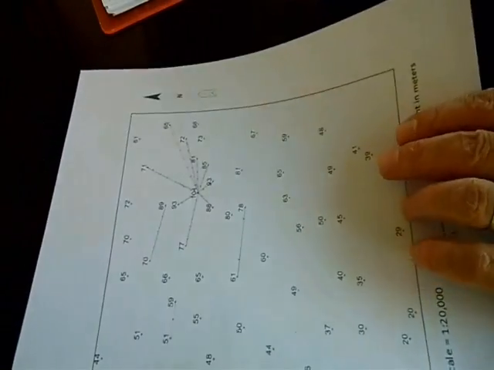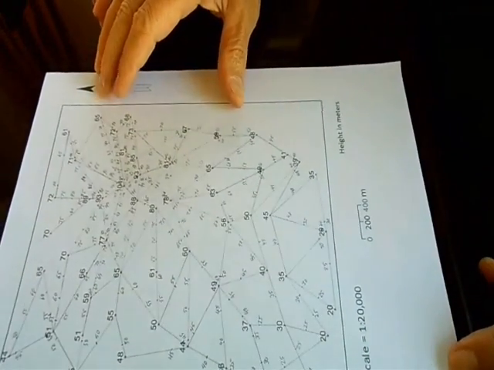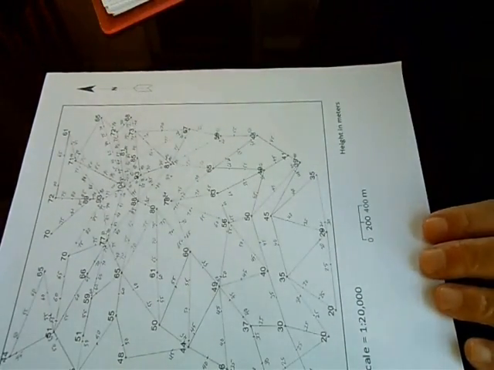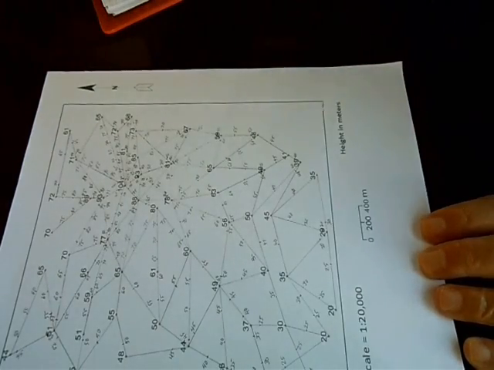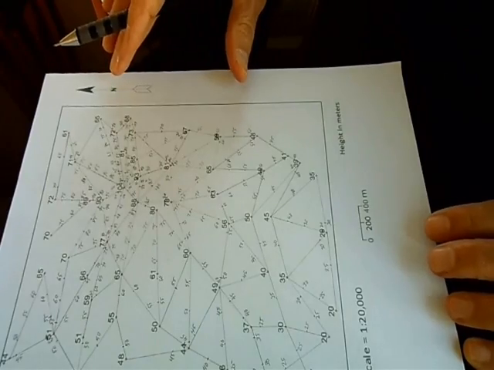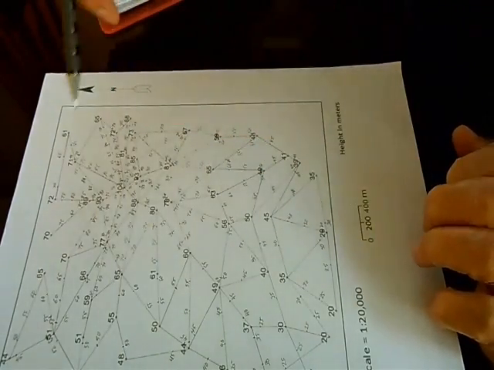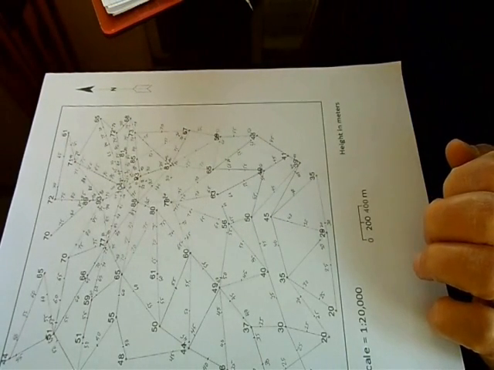After this last step of locating all other possible points, we are going to get something like this. It is a map that looks like a spider web, or in fact a distorted spider web.